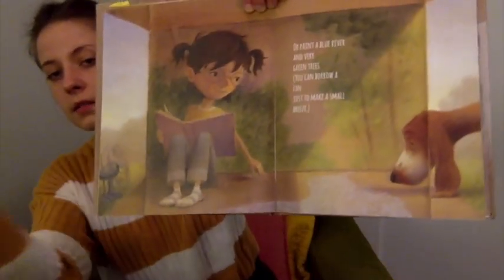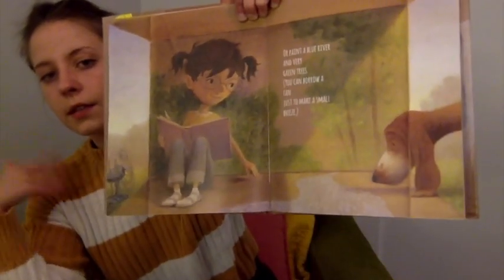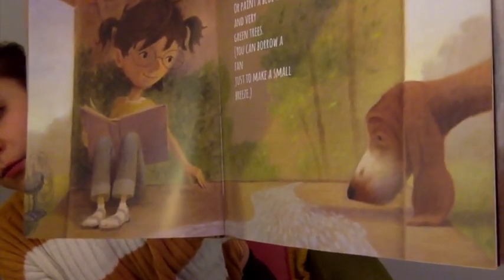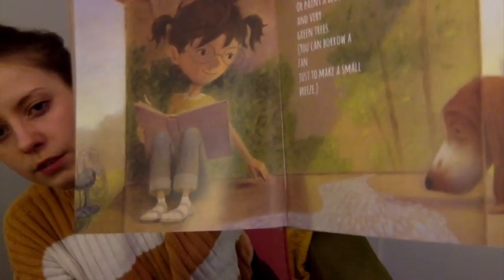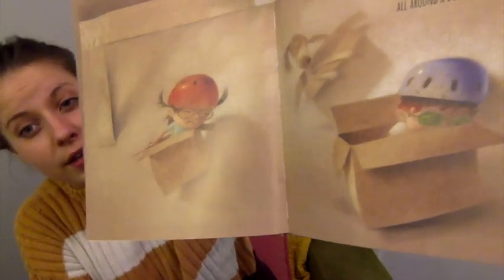You can borrow a fan to make a small breeze. It looks like the dog is believing that that's a true stream. It's a real stream. You can drive in that box all around a dirt track. Look at that. The brother, the sister, and the dog each have their own race car made out of a box.